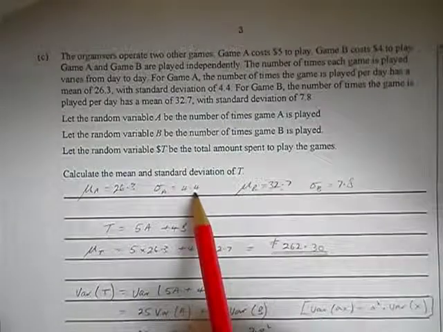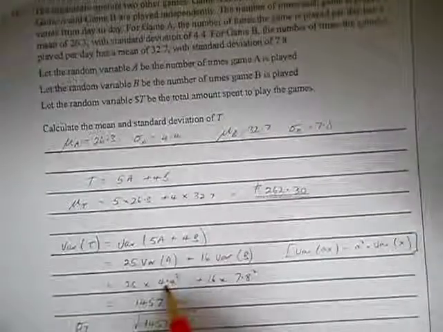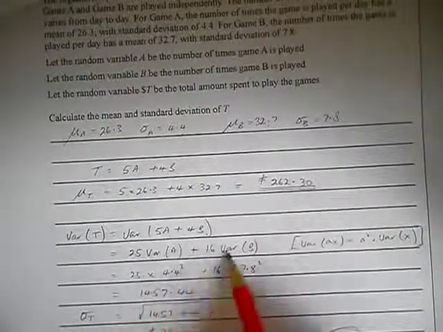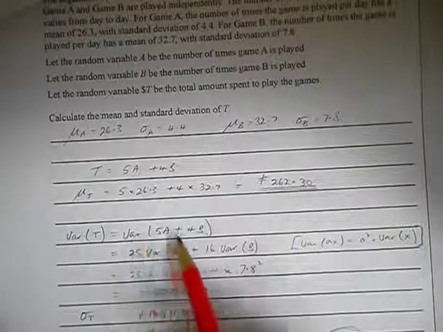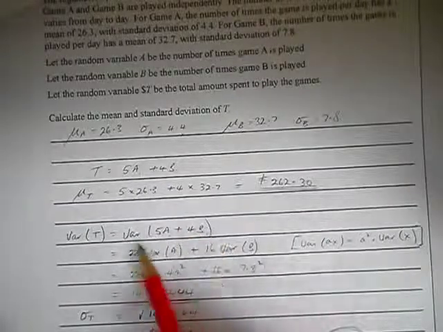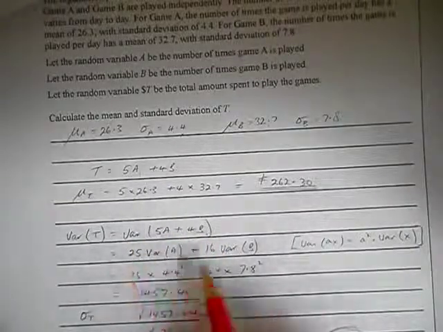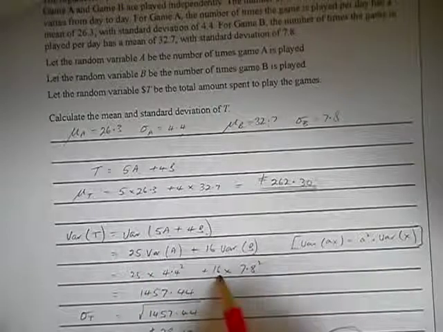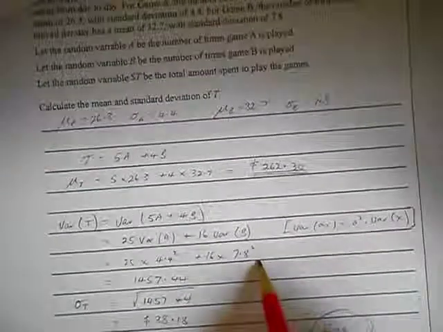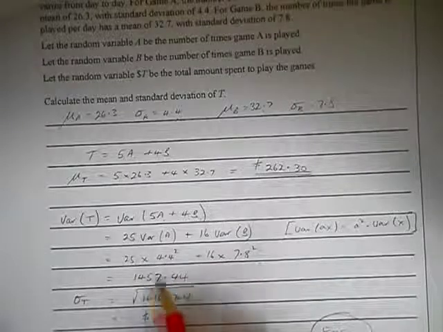Now, we know that the standard deviation of A is 4.4, so that the variance of A is 4.4 squared, because the variance is the square of the standard deviation. Okay, similarly here, the variance of 4B will be 16, or 4 squared, times the variance of B, 16 times 7.8 squared. If you do all of that, it comes to this.